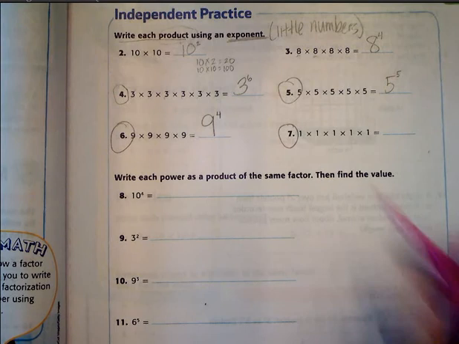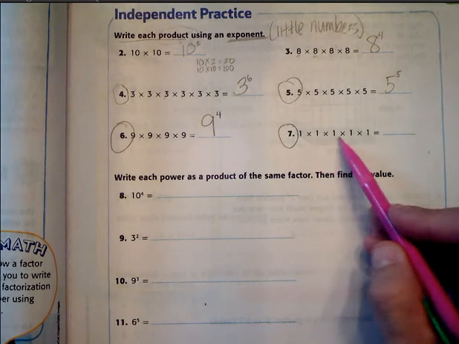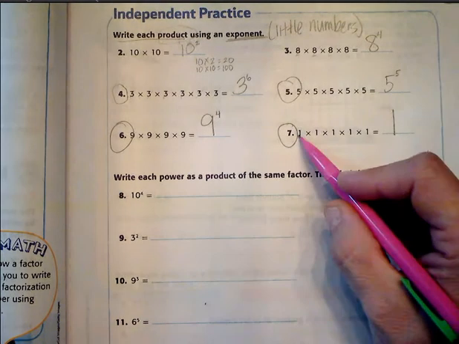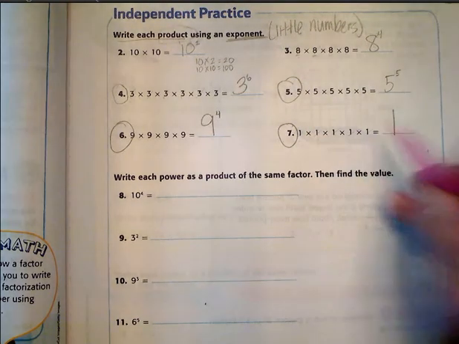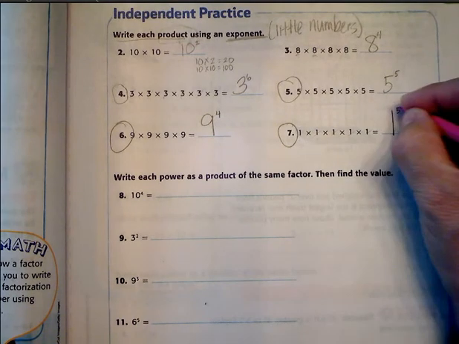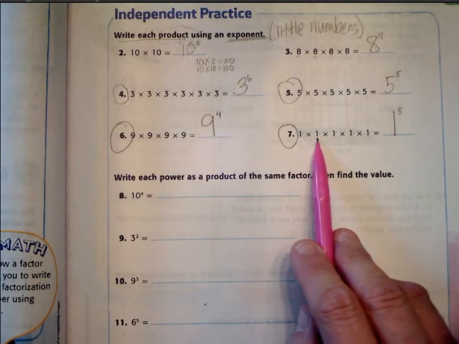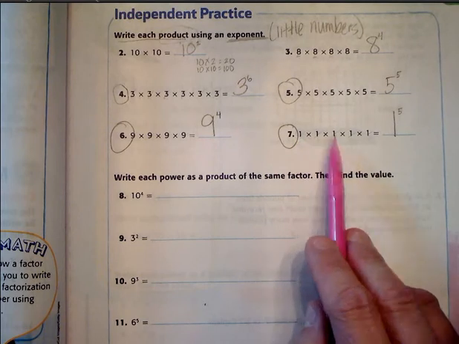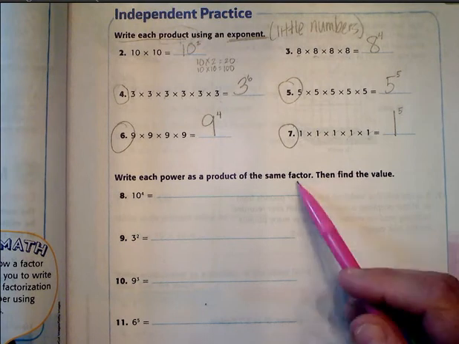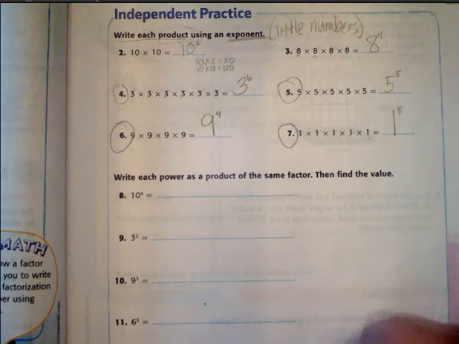And the last one is 1 times 1 times 1 times 1 times 1 to the 5th power. Oops, I feel like that 5 is a little too big. Now there's something really funny about this one, you guys. What's 1 times 1? 1 times 1, 1 times 1, 1 times 1, 1. So all of that is still just 1.